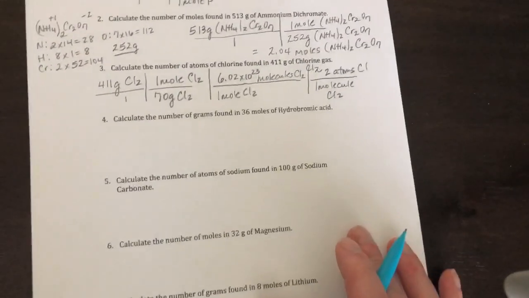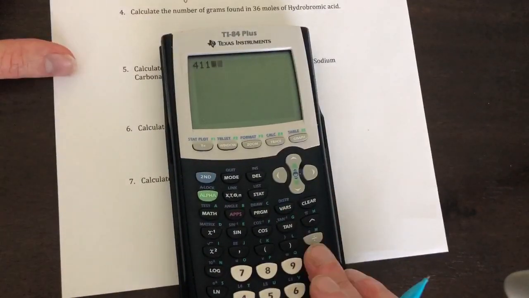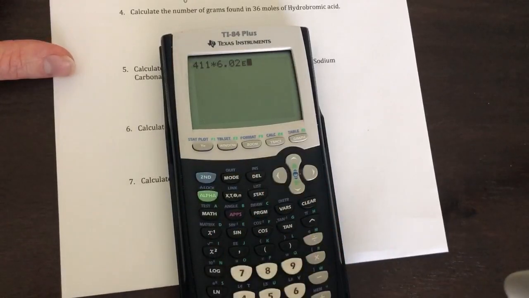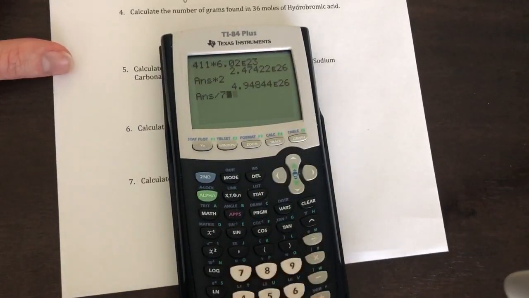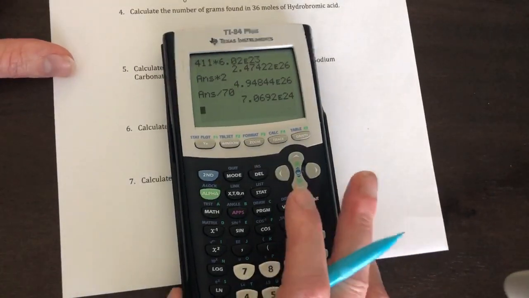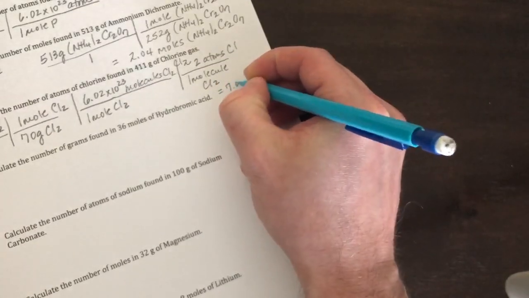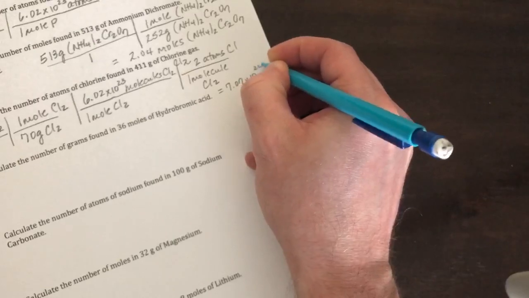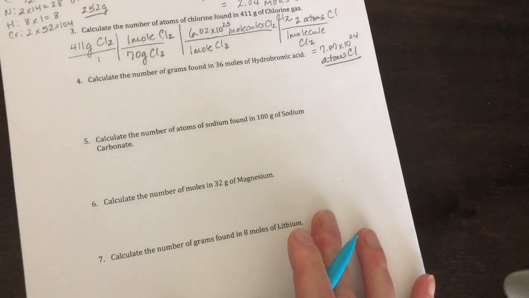Okay, so we're going to put that all in the calculator. 411. So we do 411 times 6.02 times 10 to the 23rd times 2. And we're going to divide by 70. Okay, so we get 7.07 times 10 to the 24th. Okay, and that's how we do that.